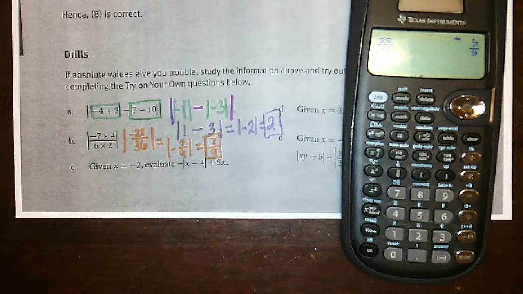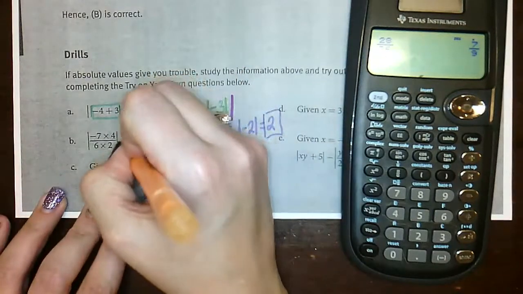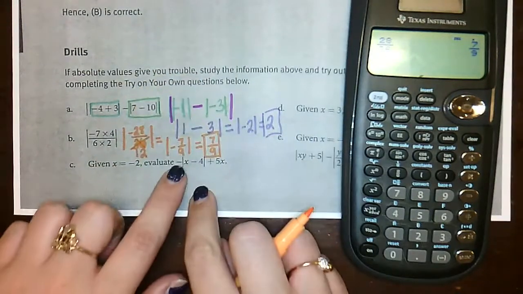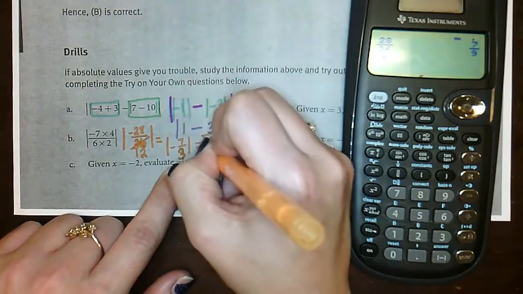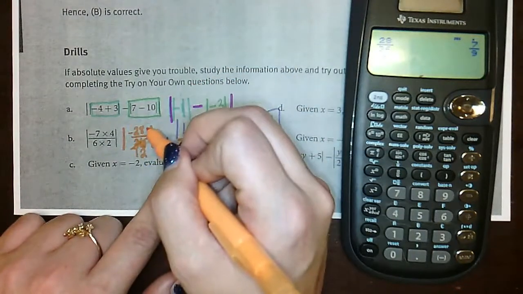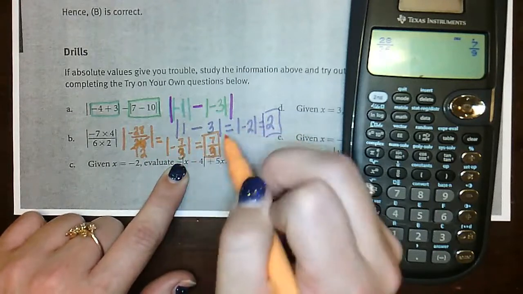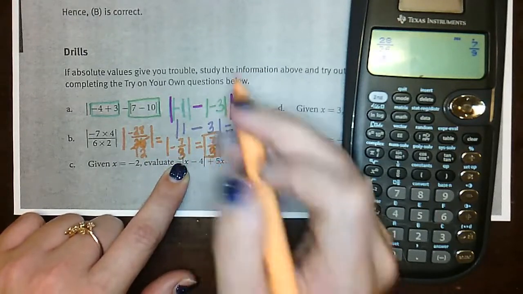Oh, sorry. 6 times 2 is 12. So that would make this a 3 and 3. My bad. So this was -28 over 12, reduces to 7/3, and it equals a positive 7/3.